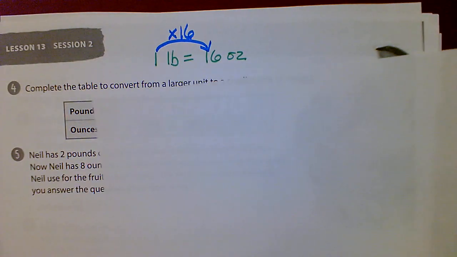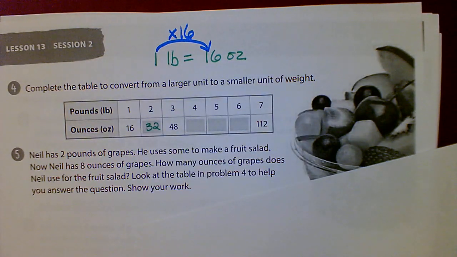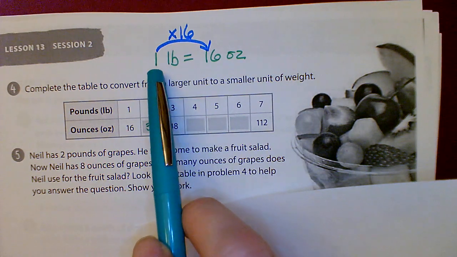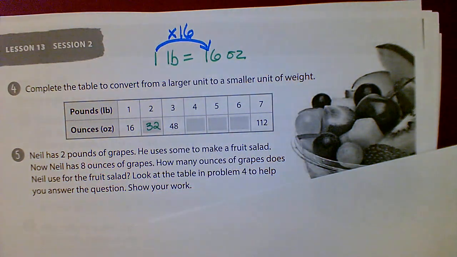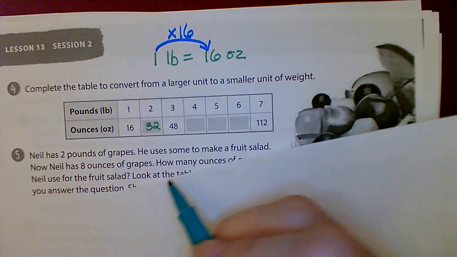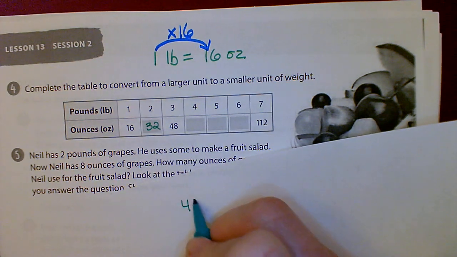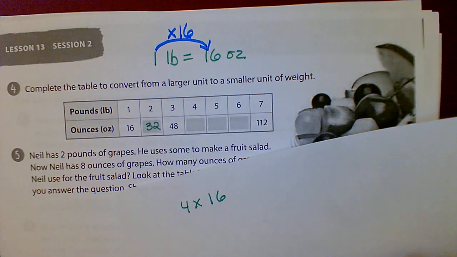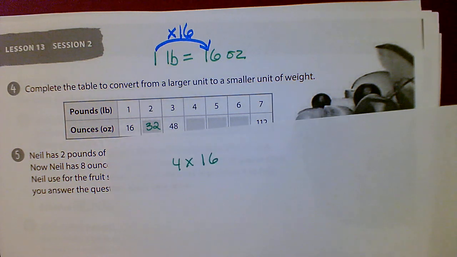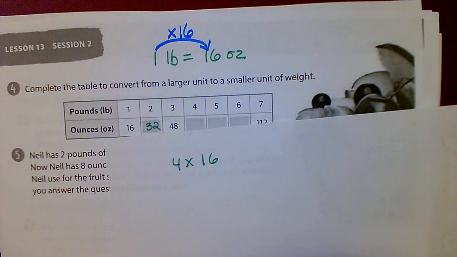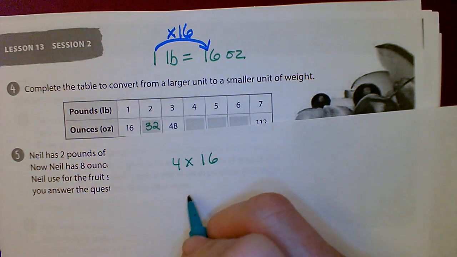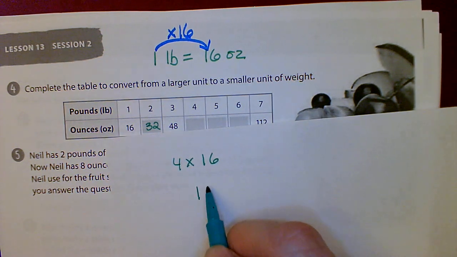Okay, so again, our rule is that we take the number of pounds and we multiply times 16 to get the number of ounces. So that's the rule. So I need to do 4 times 16. Lots of ways you could do this. You can do 4 times 10 and add that to 4 times 6. You can do partial products. You can do an area model. So let's go ahead and do partial products for now, because that's where we have been.